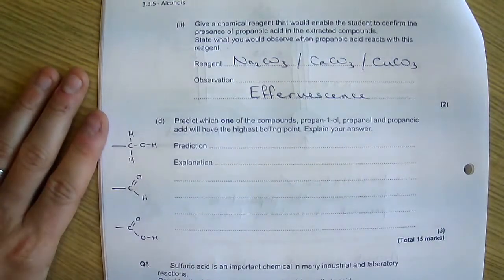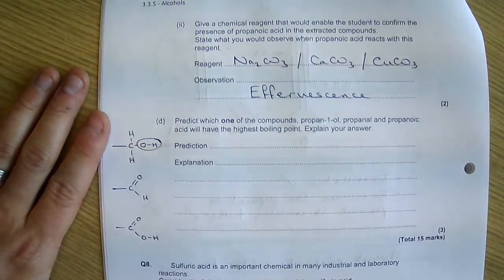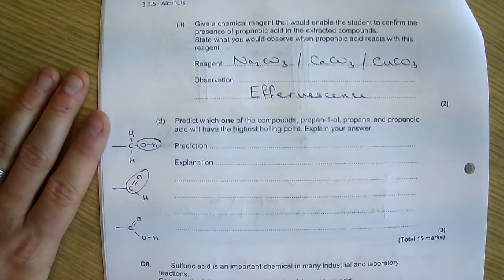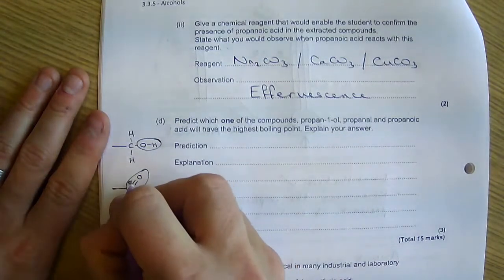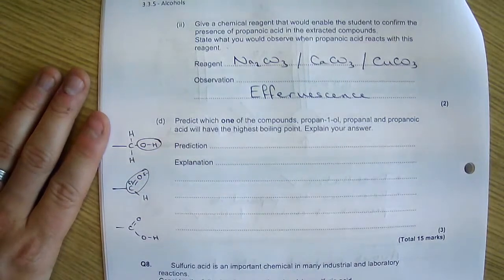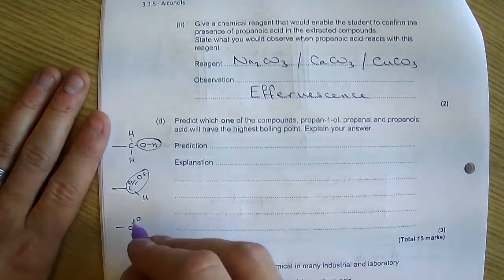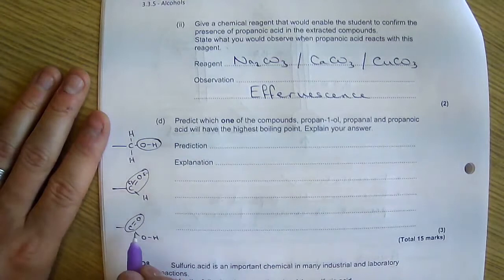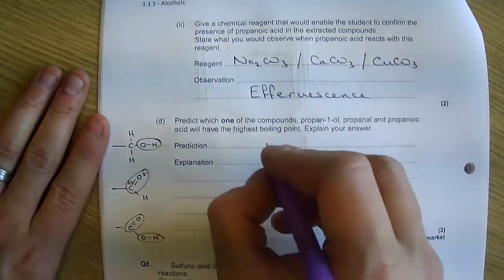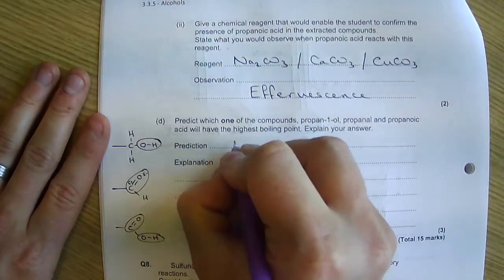Okay, so hopefully we can spot. We need to be looking at intermolecular forces. The alcohol is going to have hydrogen bonding because of the OH group. The aldehyde is going to have dipole-dipole intermolecular forces because of the delta plus and delta minus on the carbon doubly bonded to the oxygen. But the carboxylic acid is going to have both. It's got dipole forces from the carbonyl group and it's got hydrogen bonding because of the OH group. Okay, so the highest boiling point of those compounds is propanoic acid.